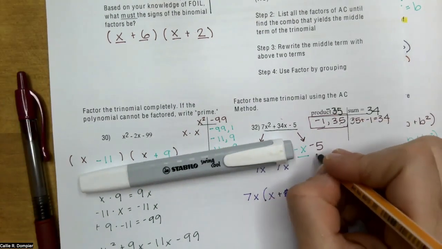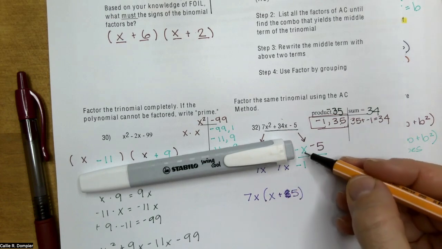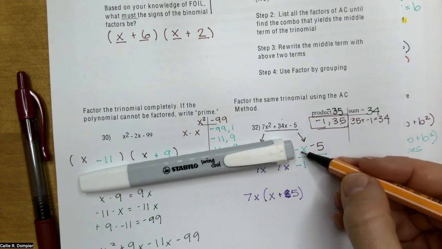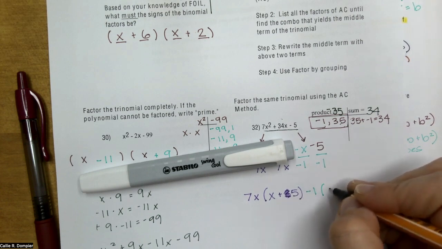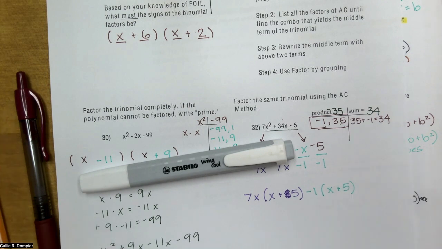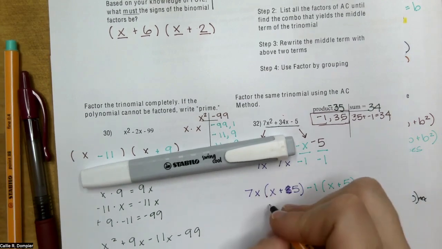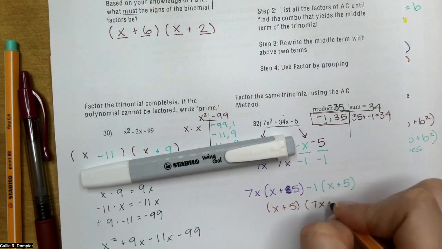So it's going to be a negative number we're dividing it by. We're just going to divide it by negative 1 because we can't think of anything else that goes. There's no other factors of x and negative 5. So negative 1, positive x, positive 5. And our final answer is x plus 5 times 7x minus 1.